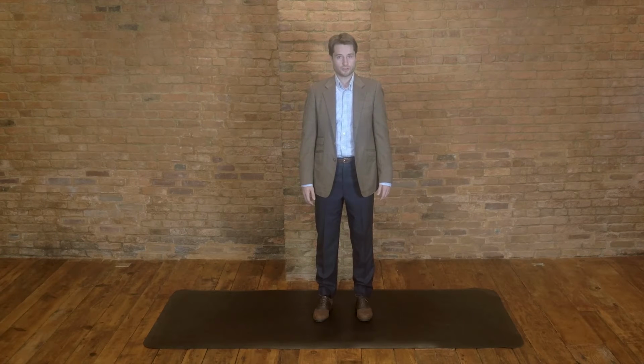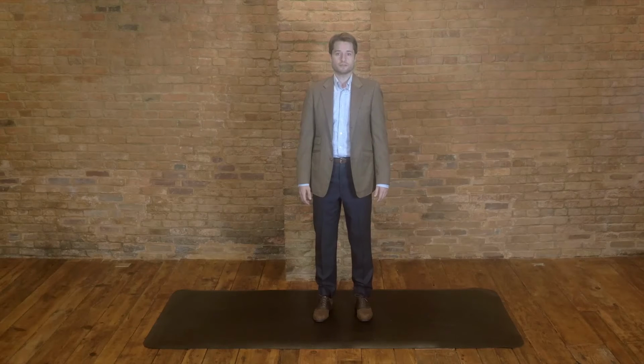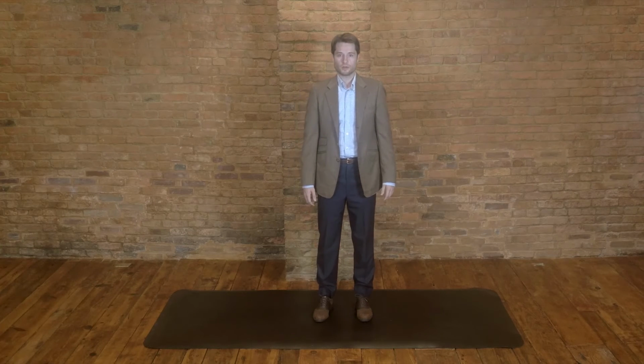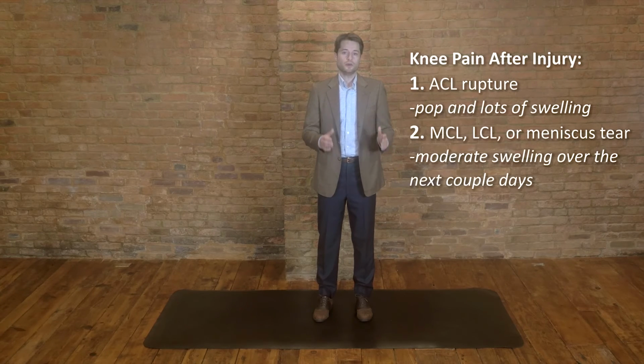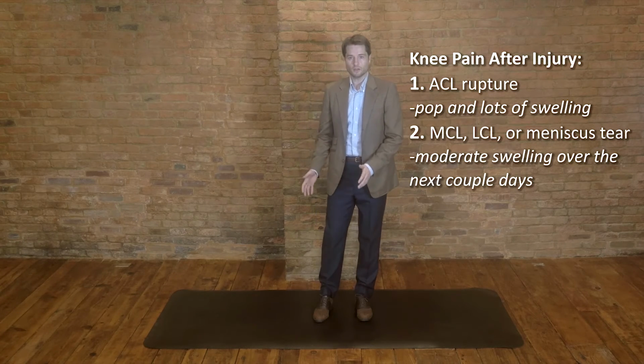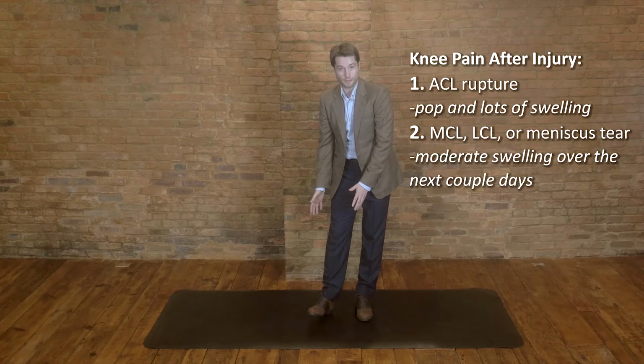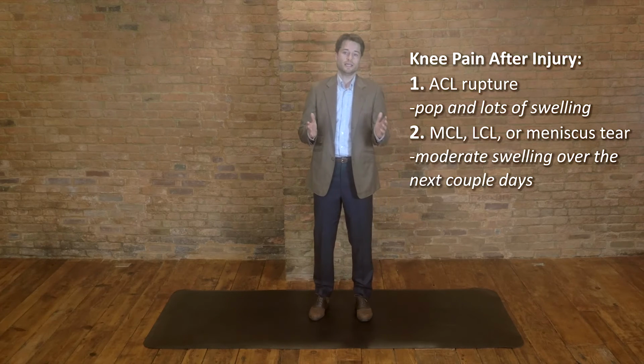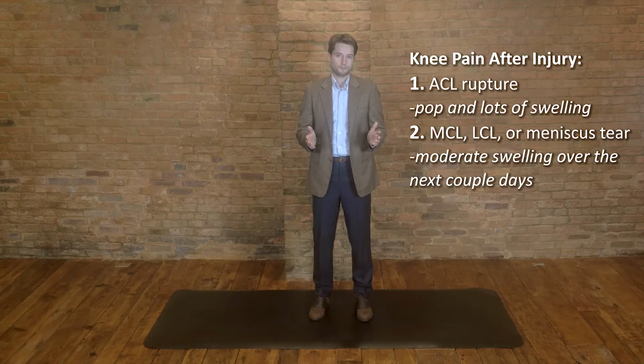This is divided into 2 common categories: knee pain that occurs after an injury and knee pain that arises without any injury whatsoever. First, we're going to talk about the knee pain that occurs after an injury. If you have an injury to your knee, you hear a loud pop, and there's an immediate large amount of swelling that makes your knee look like a cantaloupe, that's likely an ACL rupture.